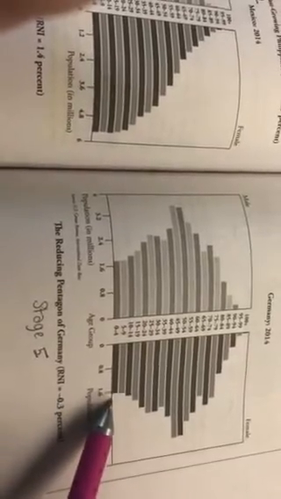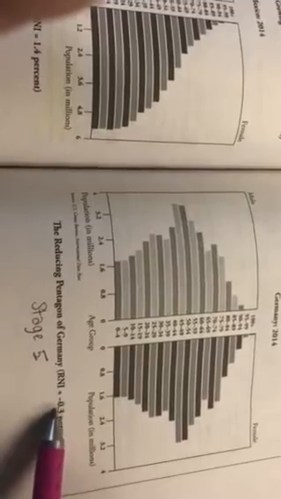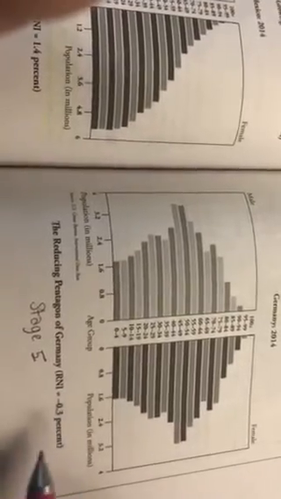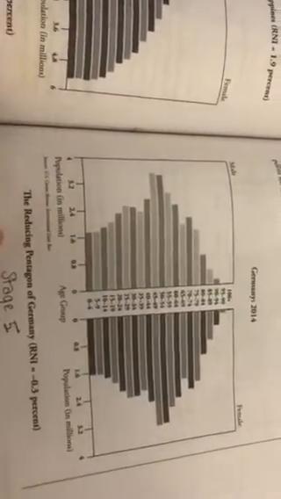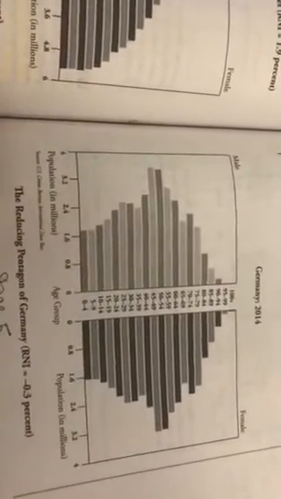And then down here, it's more narrow at the bottom, stage 5. So this is Germany, and they have a negative RNI or NIR, so they're shrinking, stage 5. So really a population pyramid is just like 2 bar graphs laid on their side, looking at males and females in different age groups.